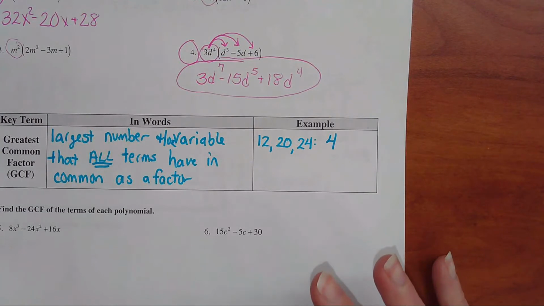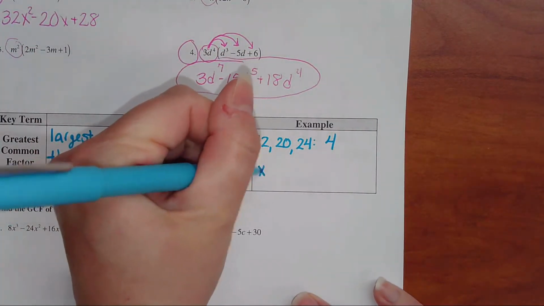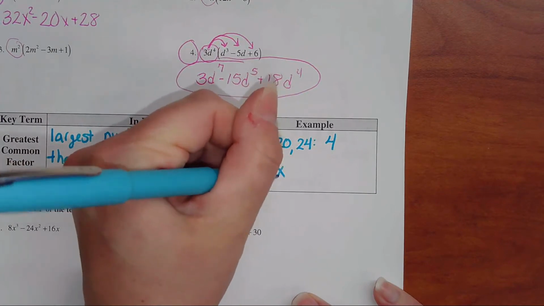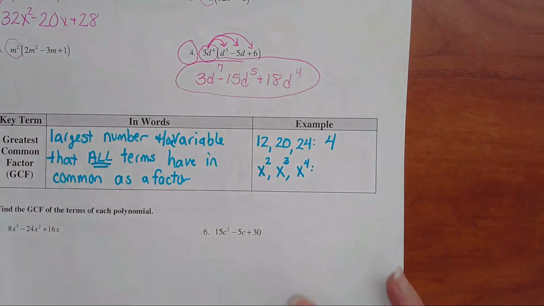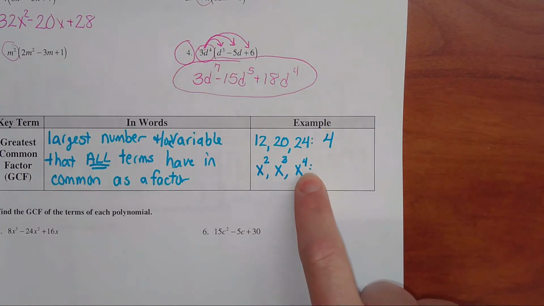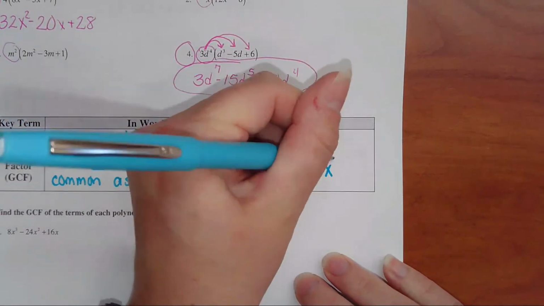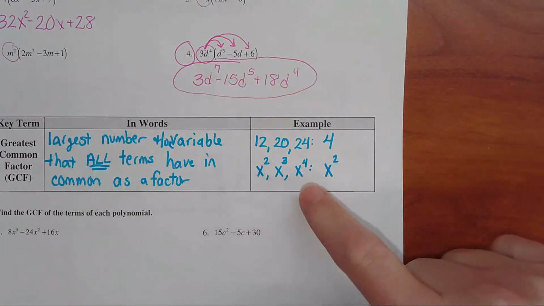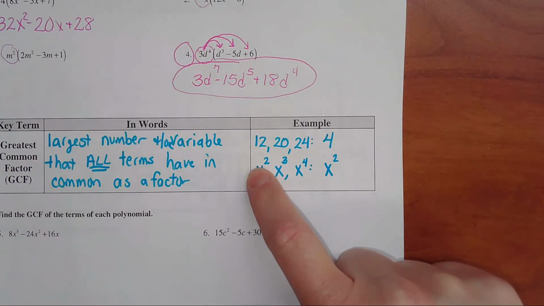That's going to hopefully be the easier part today. The other thing you're going to look for is if you had x squared, x cubed, and x to the 4th, what variable with an exponent do all of these have in common? Well, this is 2 x's, this is 3 x's, this is 4 x's. They all at least have 2, so you would say x squared. So if you have all of the same variable, you always go with the one with the smallest exponent.